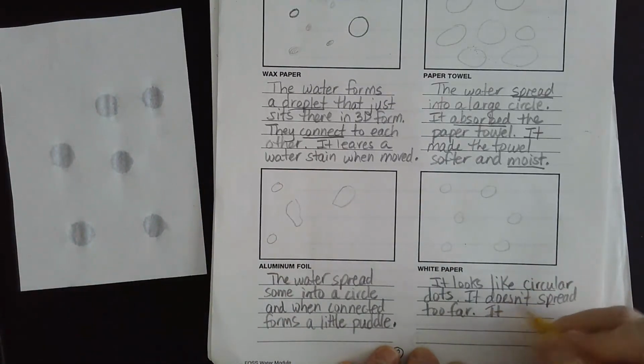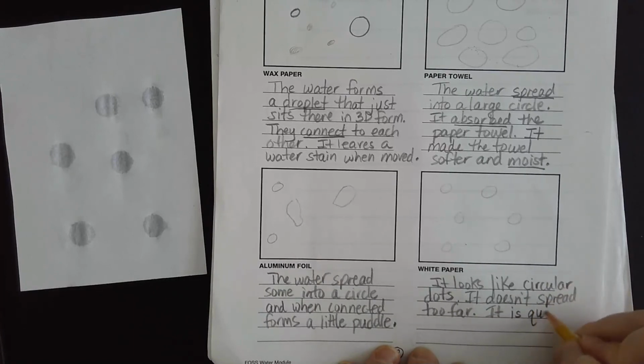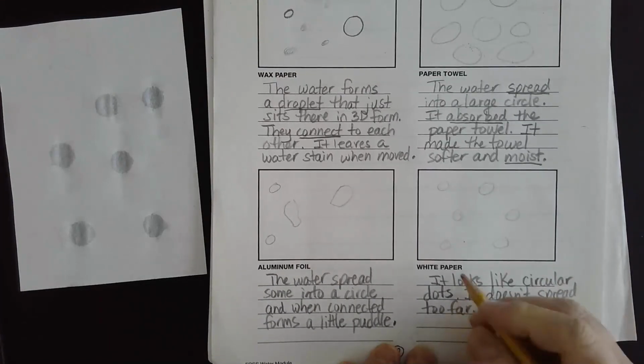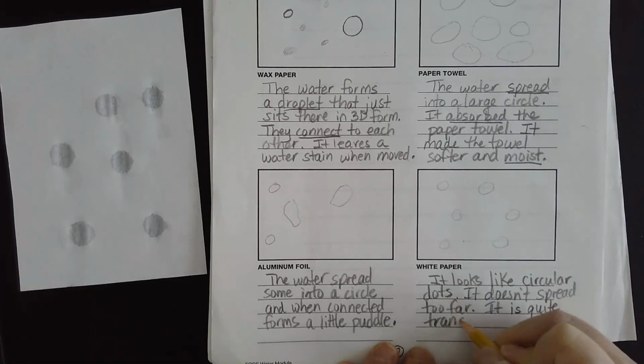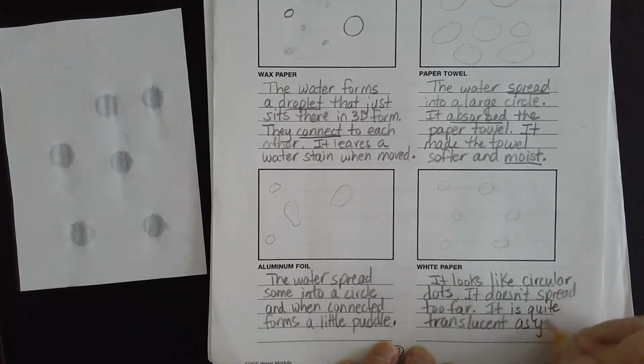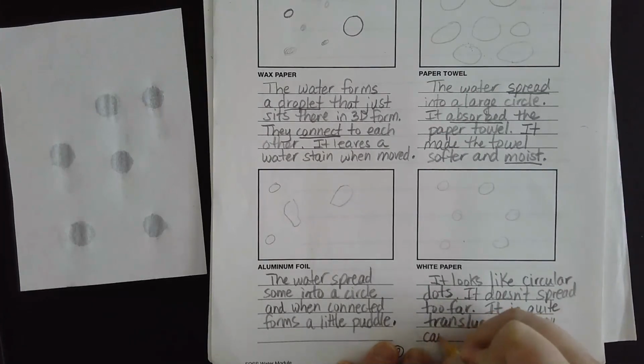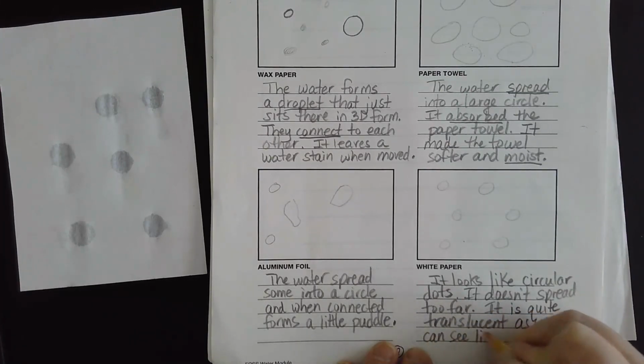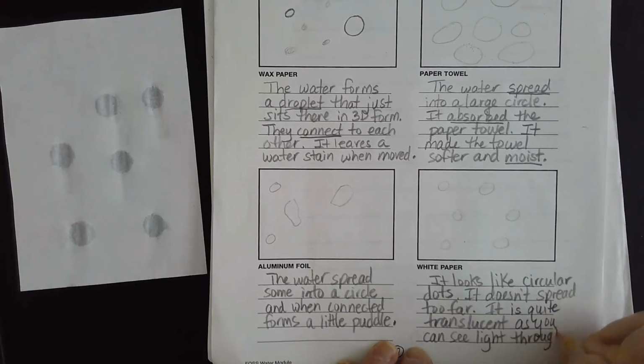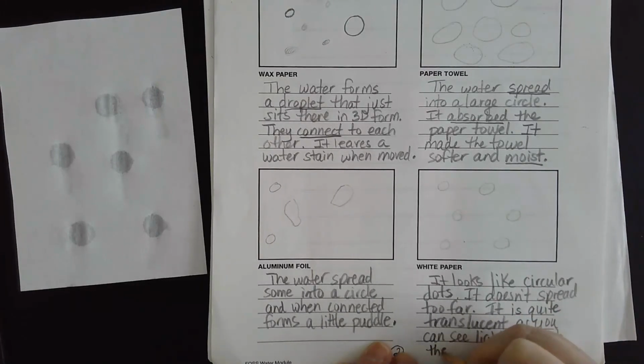And that's a nice key vocabulary word. It is quite translucent, as you can see light through the water.